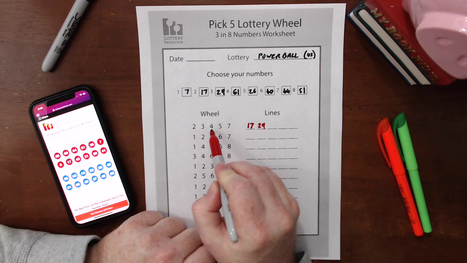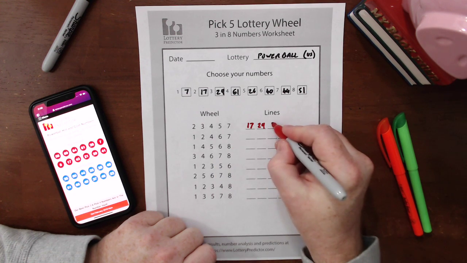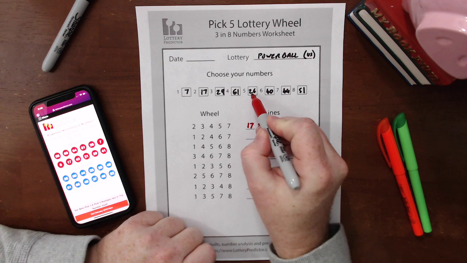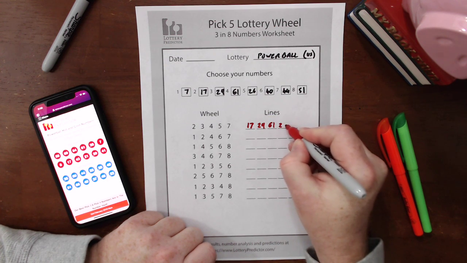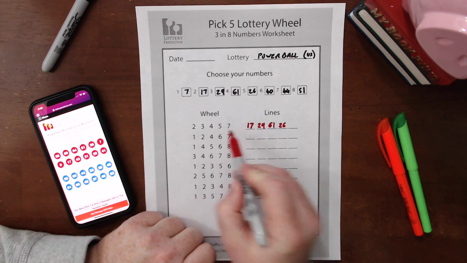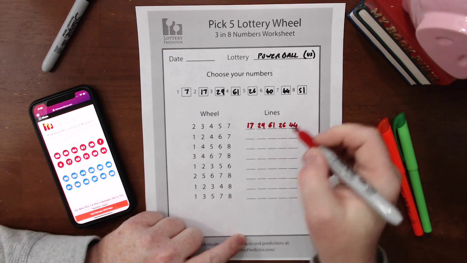The third one here is going to be number 4. Position number 4 we wrote 61, so we'll write 61 in here. Number 5 is 26, so we'll write 26 here. And lastly, the last number on our first line is position number 7, which we wrote 44, so we'll put that in here. So that's our first line.